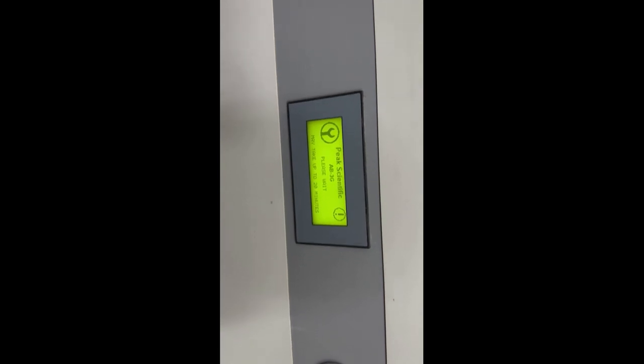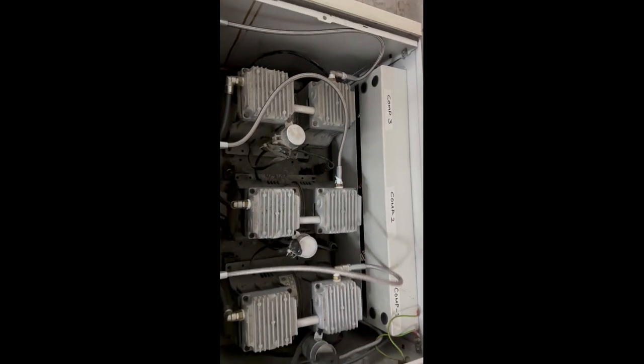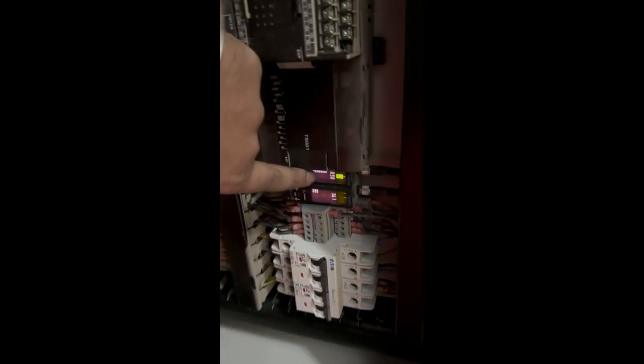So today is our 3rd day, and we have just turned on the system, and this message is being displayed. And what we did, we replaced those pipes, and we made some settings over here, and I found some valves stuck.